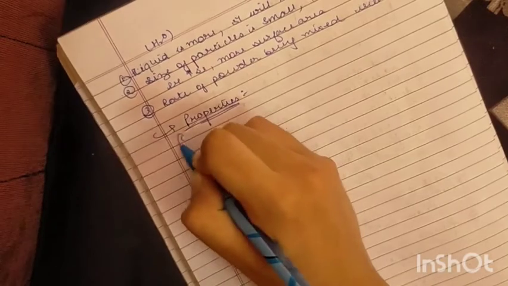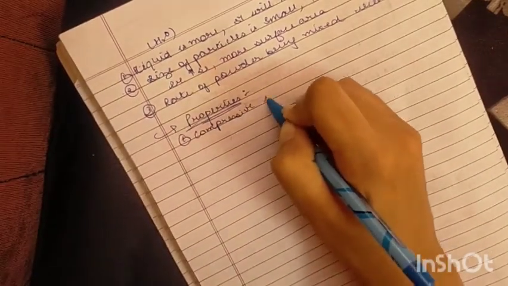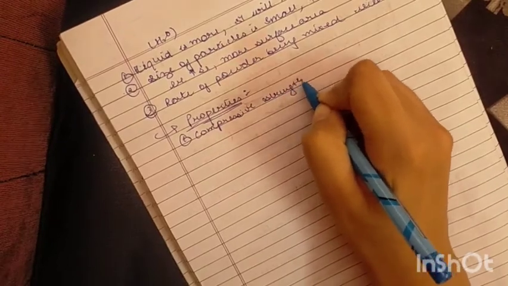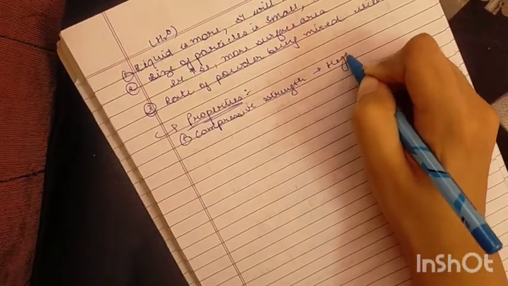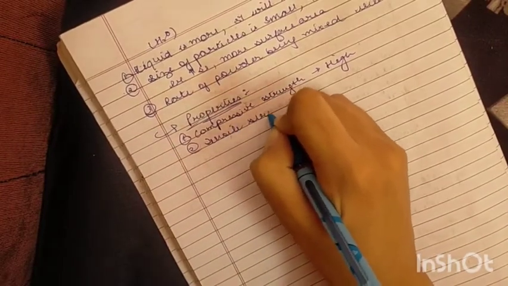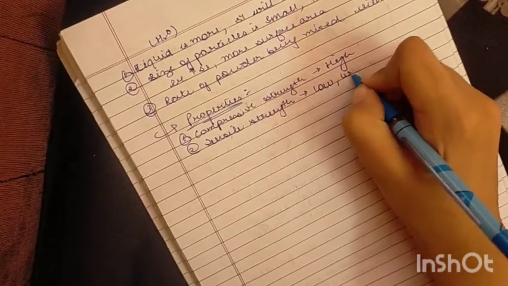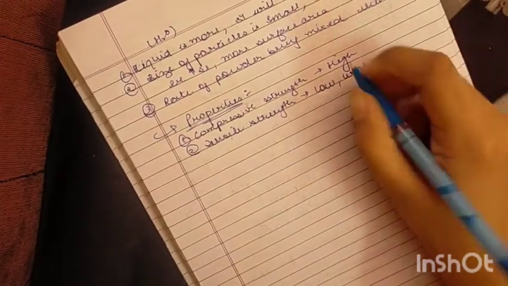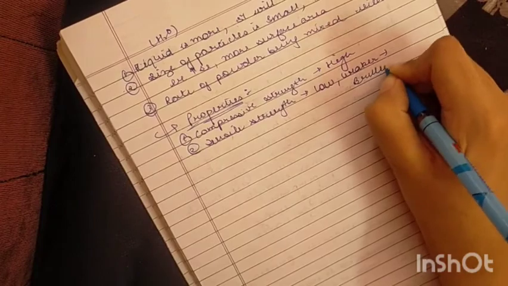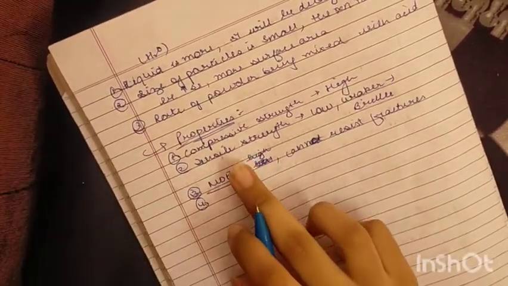Now coming on to the properties. First of all, compressive strength is high. The tensile strength is low, a weaker one, due to which it is brittle. Coming on to the fourth, that is modulus of elasticity.